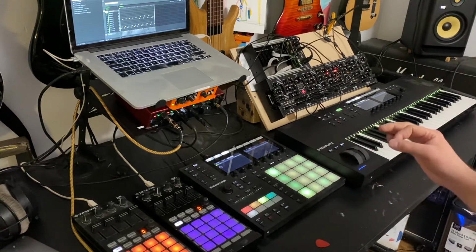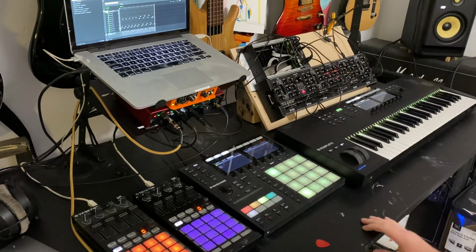The question is, can I do it live? I don't know. That's what I'm working on. I suppose I could also run it through the JCM 800 if I really want to be loud.